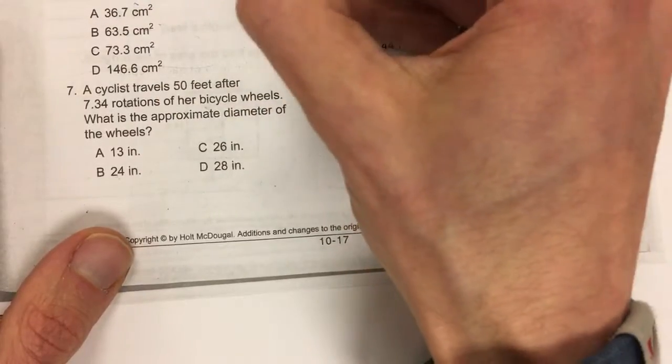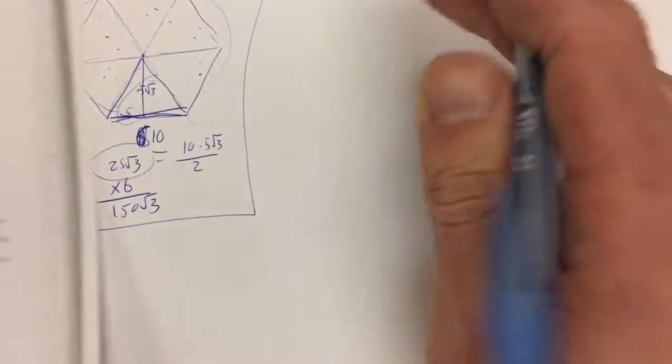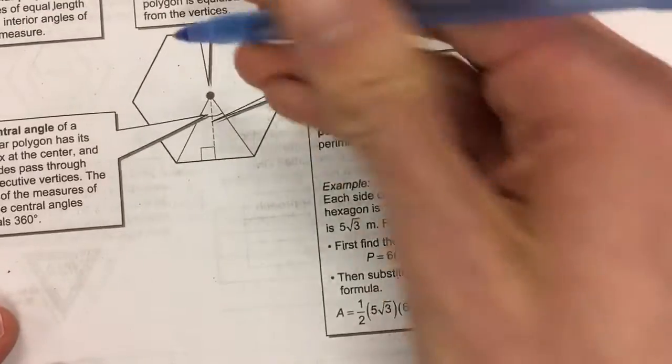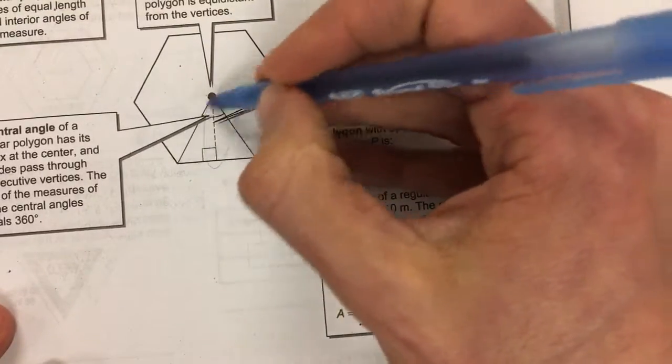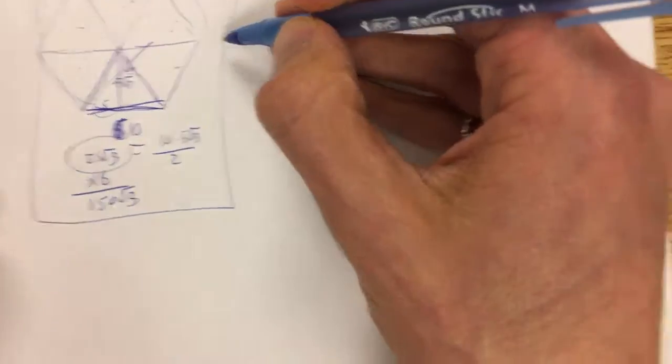For number 5, it uses the word apothem. So I guess we didn't really go over that. So the apothem is actually almost like the height of the triangle of a particular polygon. So for example, here, the apothem would have been 5 times the square root of 3.